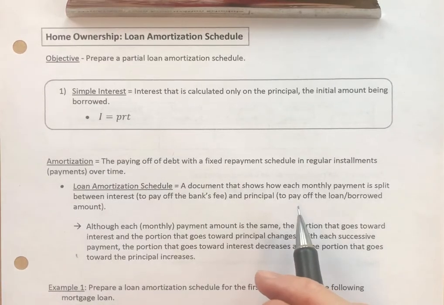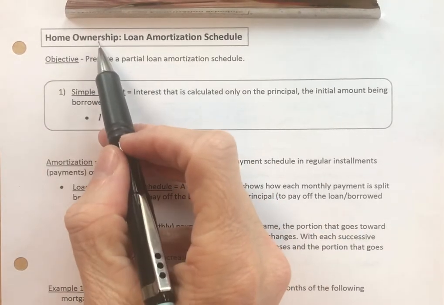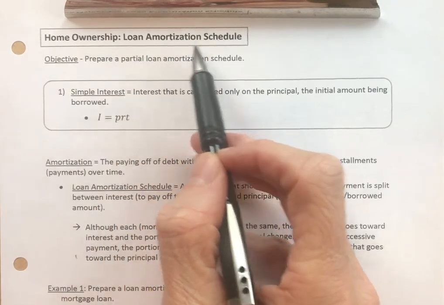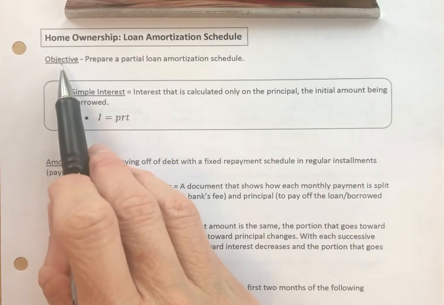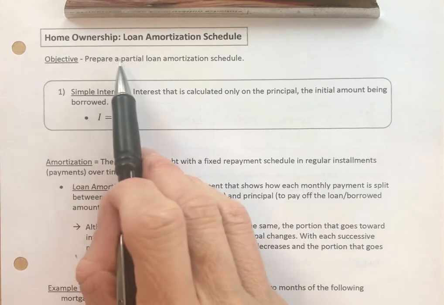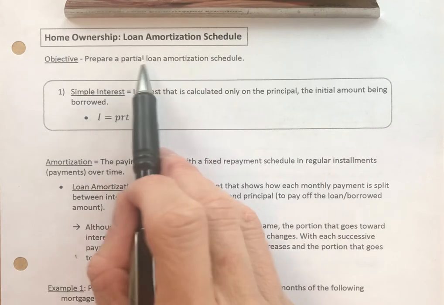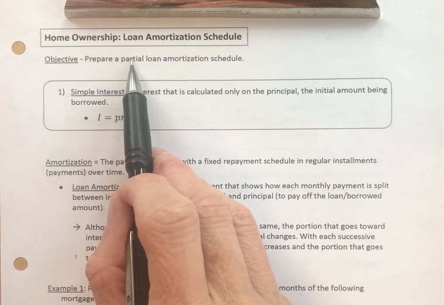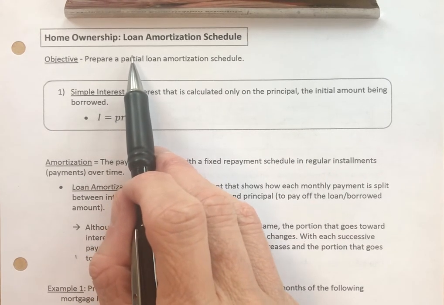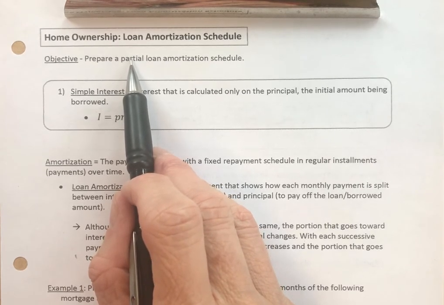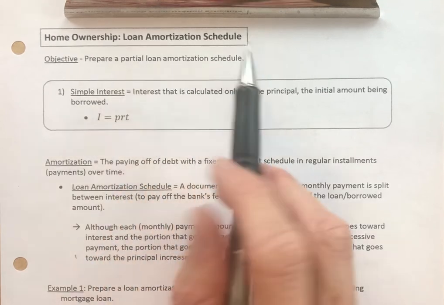In this second video on home ownership, we're going to take a look at the loan amortization schedule. Our objective: we want to prepare a partial loan amortization schedule. You'll see why it would be partial, because this is time consuming to prepare. Thank goodness we have computers that do this for us. We're going to do a couple of months, a couple of payments, by hand.